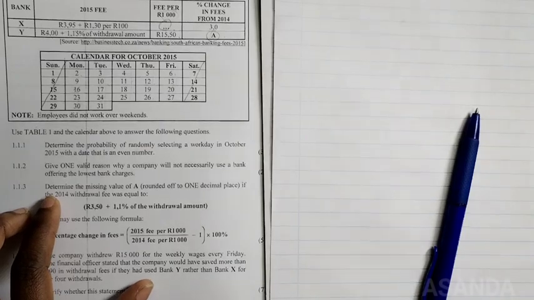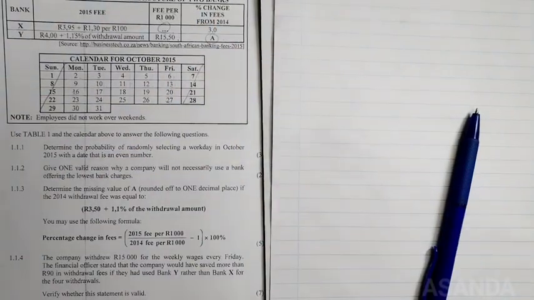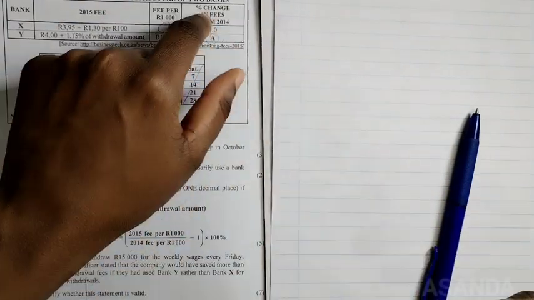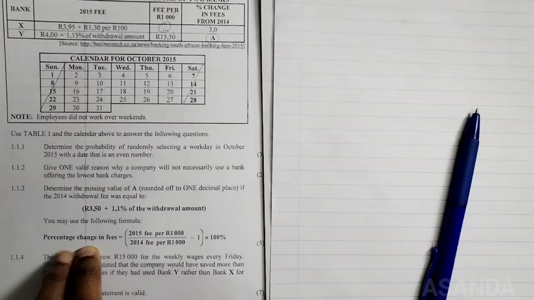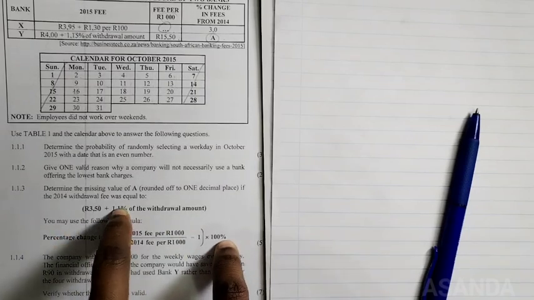Let's just go and find the question first. What are they asking us to do? They're asking us to find the value of A. Remember the name. What is the name of A? A is percentage change. So this is A, right? A here is going to come out of this formula. So what's going on with this?